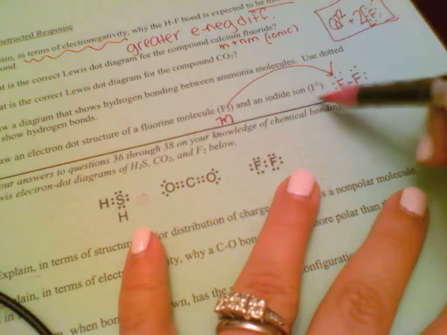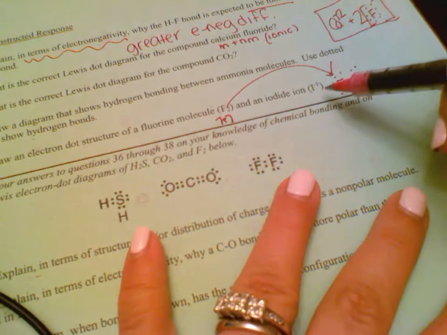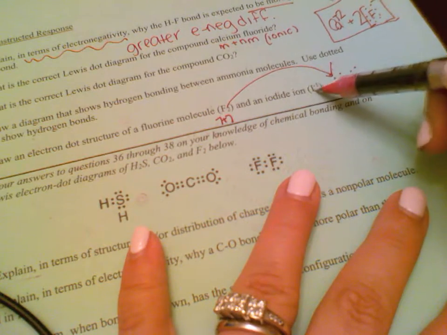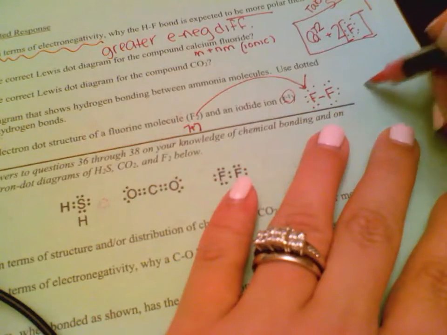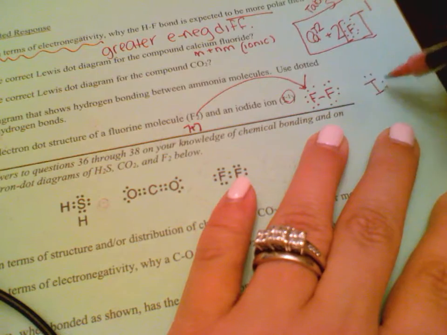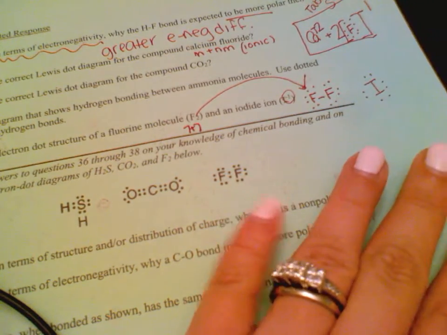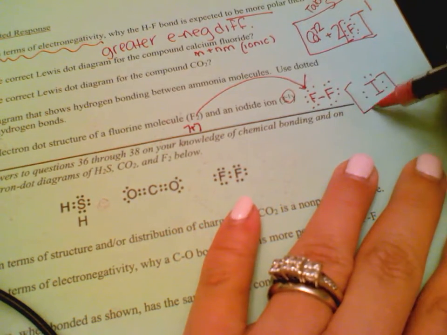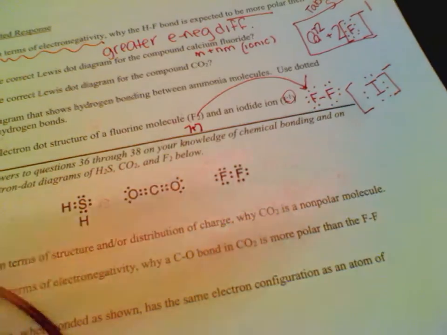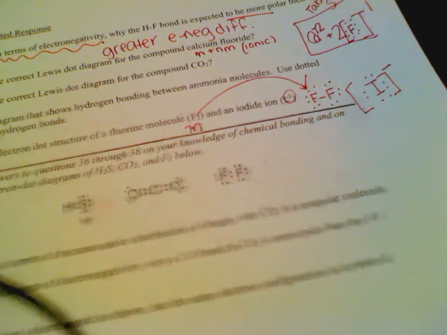Now my iodide ion, I-1, so I has 7 valence electrons, but it gained 1. So I would draw I, and now it actually has 8 valence electrons. But since that happened, I have to put it in brackets with a -1 charge.